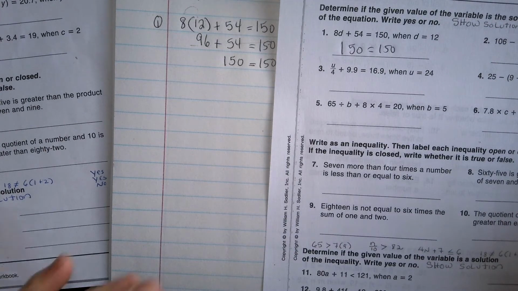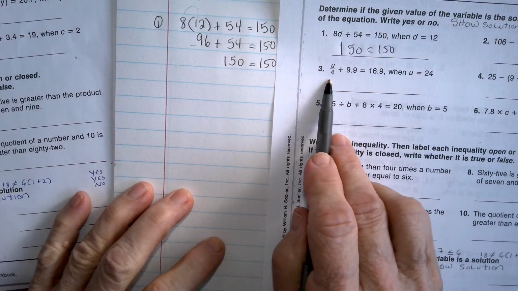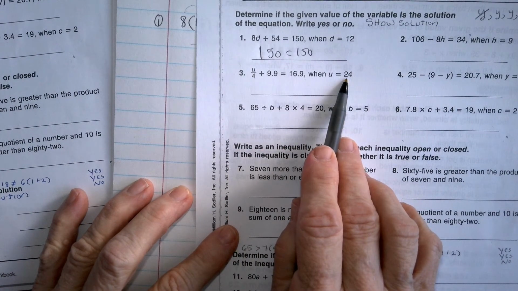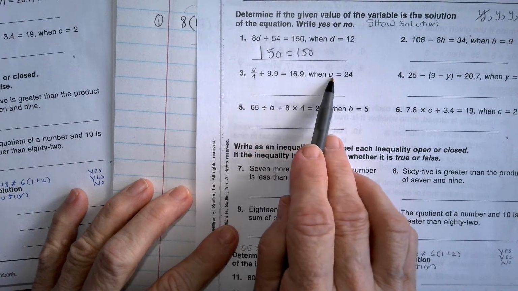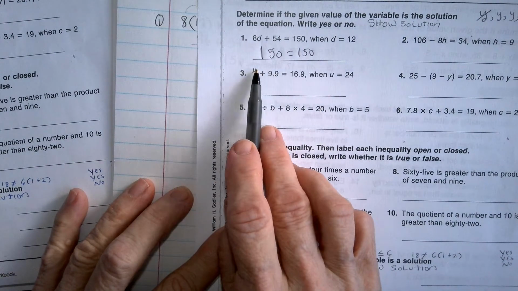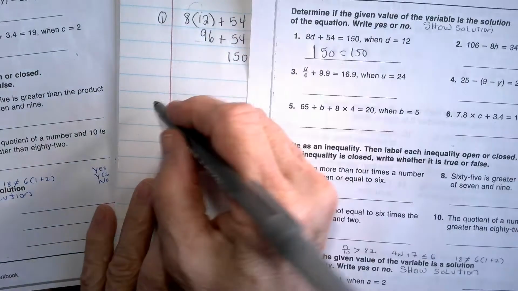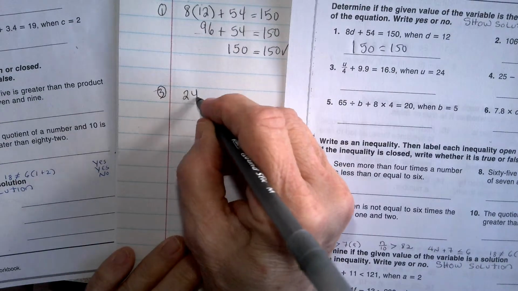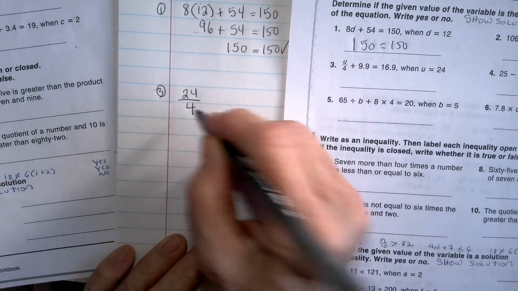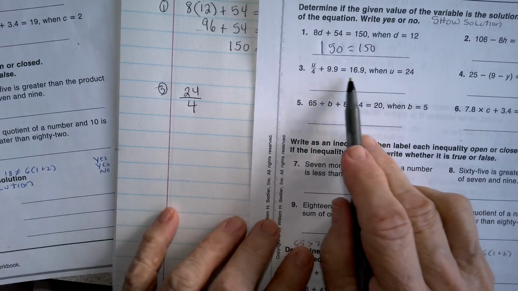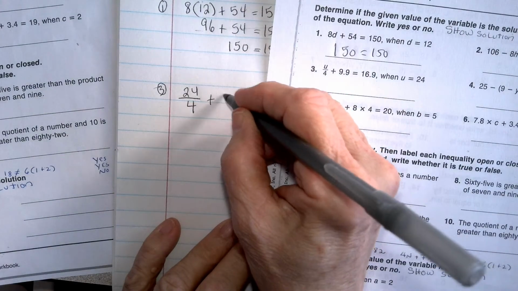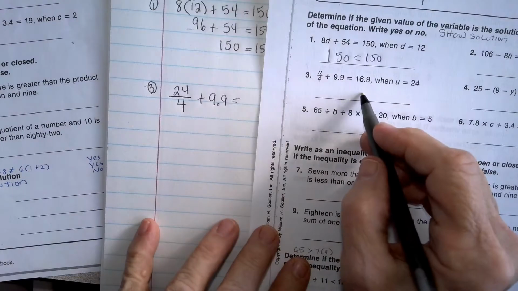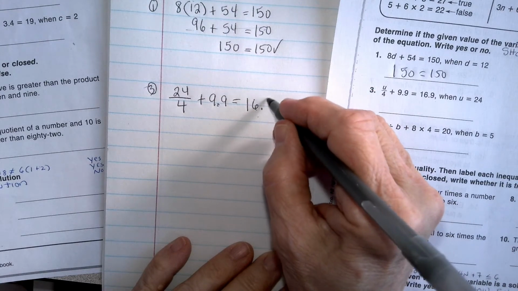Help yourself. All right. Then on the number 3, I'm going to go down, and guess what number we're going to put for the U? It says solve this. Yeah, you're going to put when U is 24. So instead of writing U, when I bring this down, I'm going to skip a couple lines. Number 3, and I'm going to put 24 over 4, and then put the plus 9.9 equals, it says 16.9. And we're going to see if that is true.